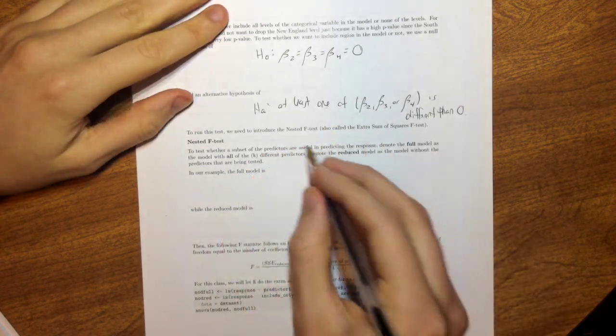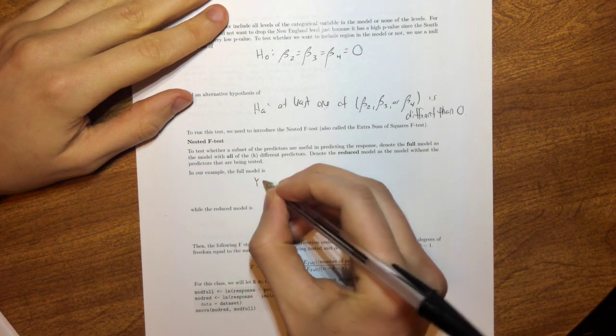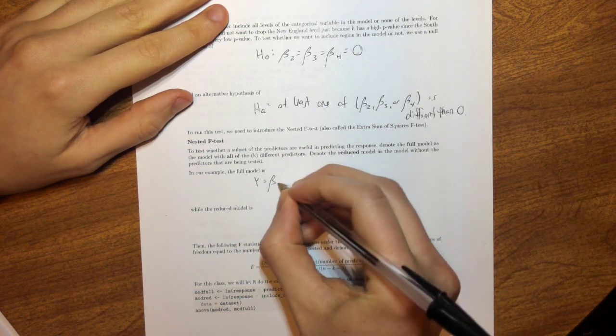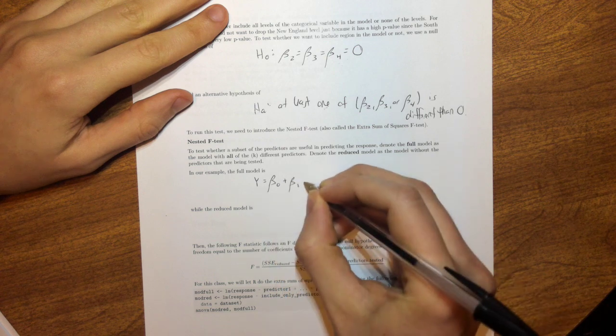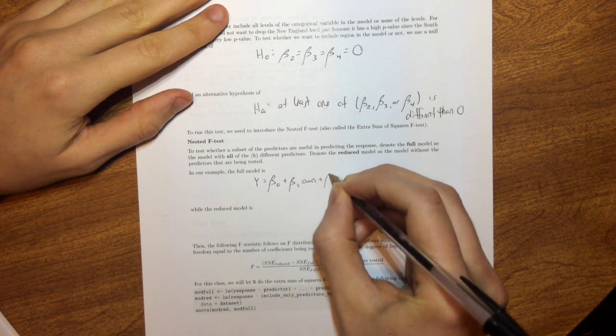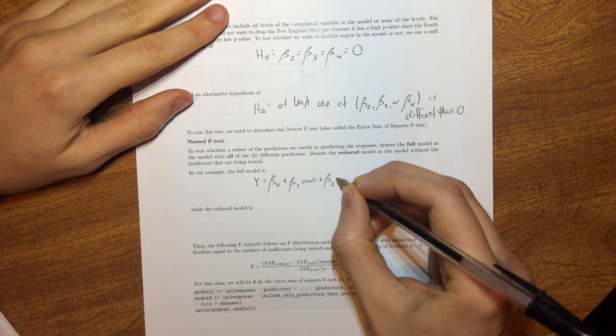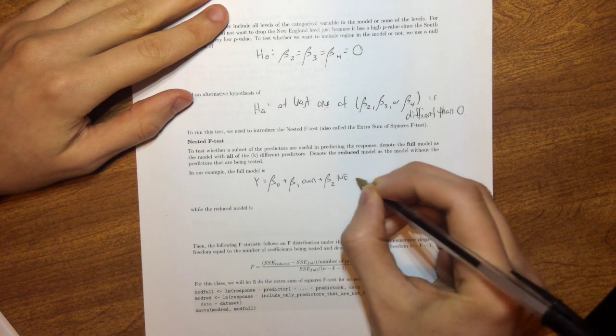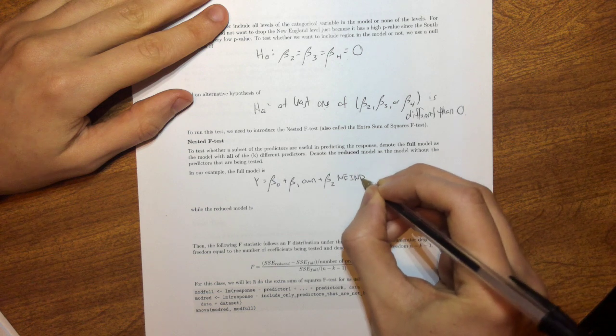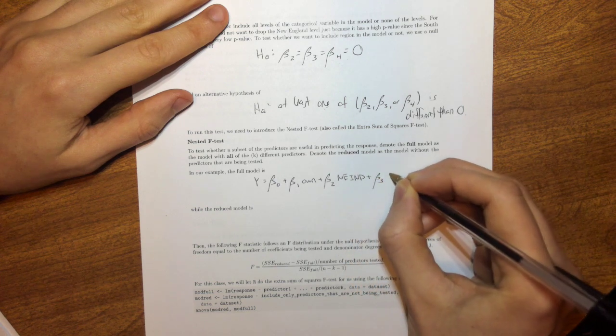So let's write out a full model, which is going to be our model with at least one of these beta coefficients not equal to 0. It doesn't say which one, and so we're including all of them.